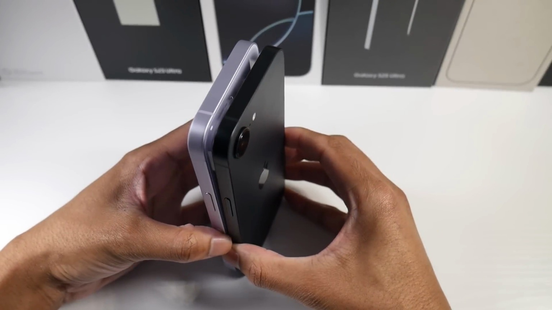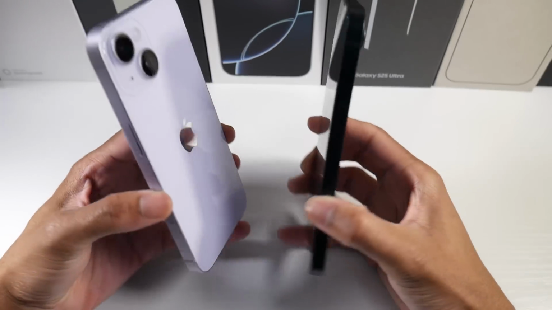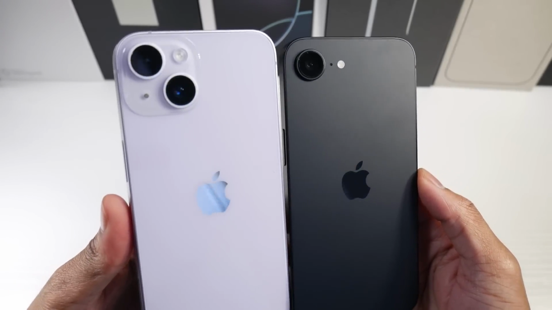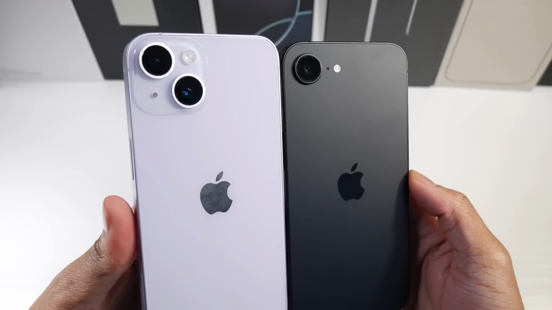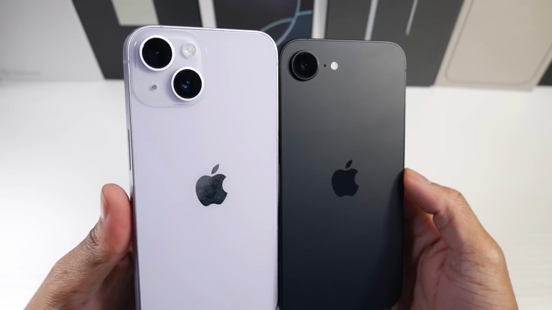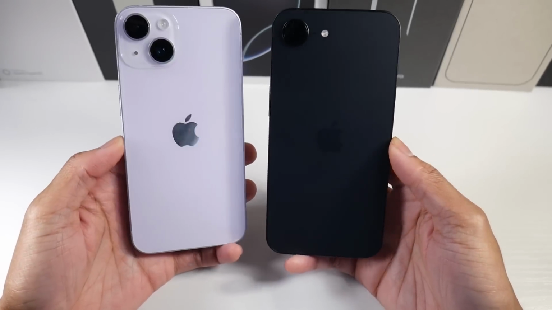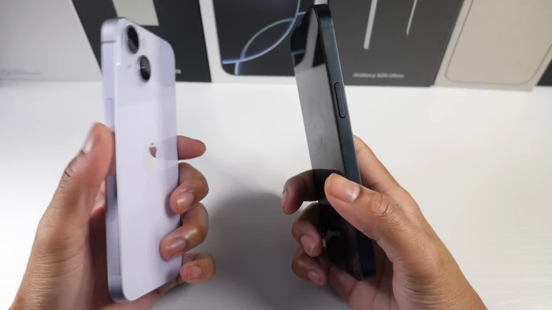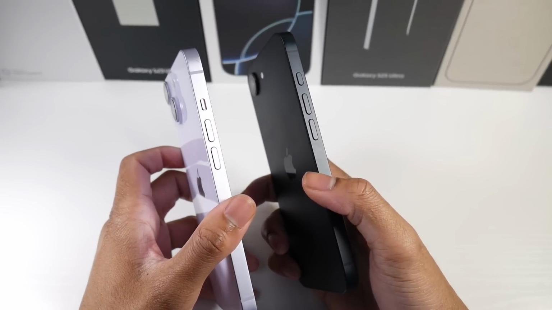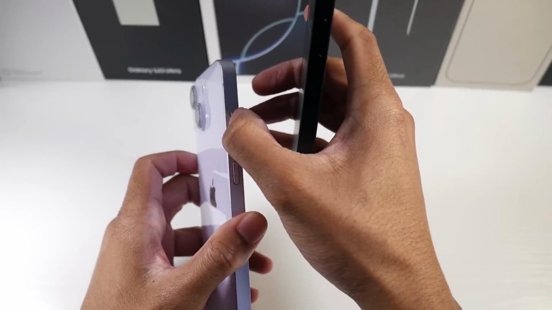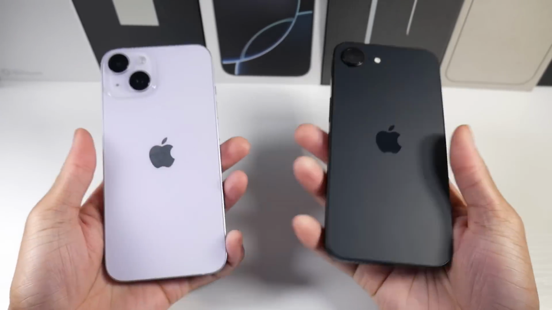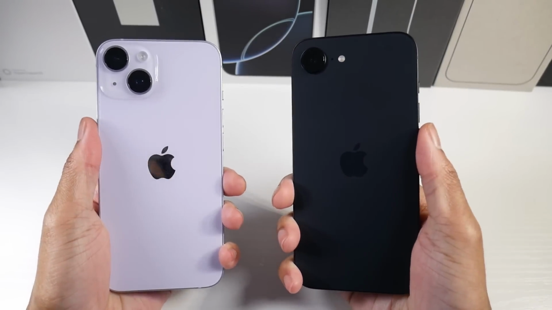The size of these two phones are pretty much the same here. Now, we do have only one camera on the 16e, so that's something that you will notice. We do have an ultra wide camera on the 14, and I will show you guys the side-by-side photos. But the other hardware thing with these phones is that you do have an action button on the 16e, and you do have a mute switch on the 14. That is pretty much it. They're both pretty light phones, and they're both pretty easy to one hand.